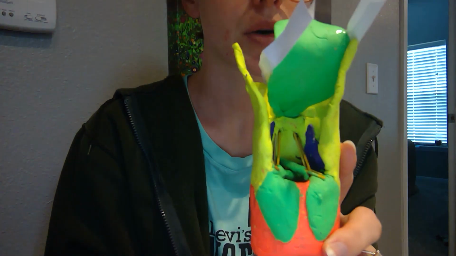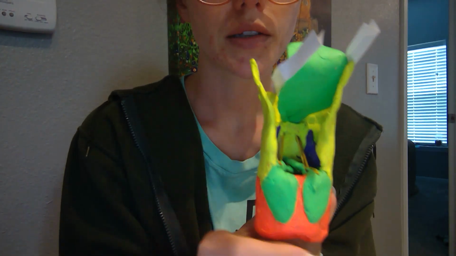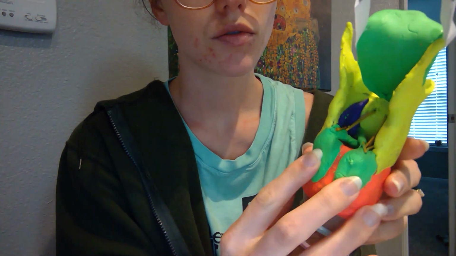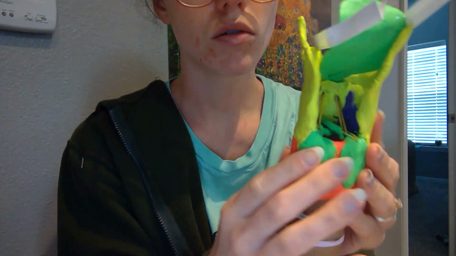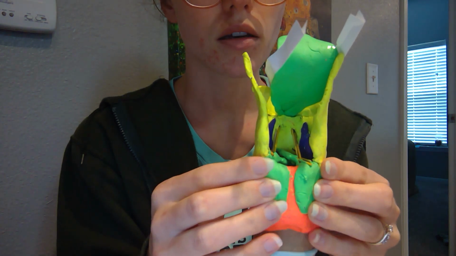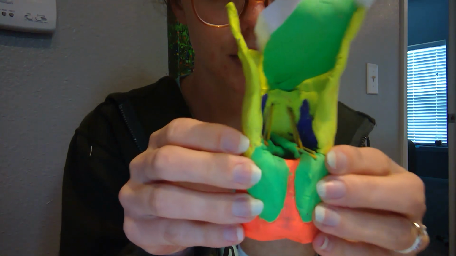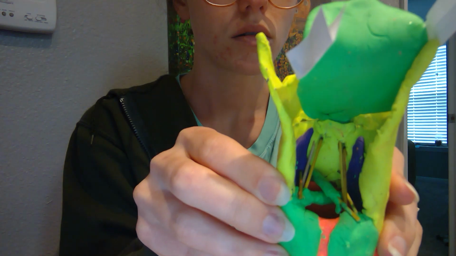And lastly, we have the PCA, which is the posterior cricoarytenoid muscle. So that's going to be this paired muscle, these green spots, which is the only abductor muscle. These start at the lamina of the cricoid, and then they insert into the medial surface of the ipsilateral arytenoid.